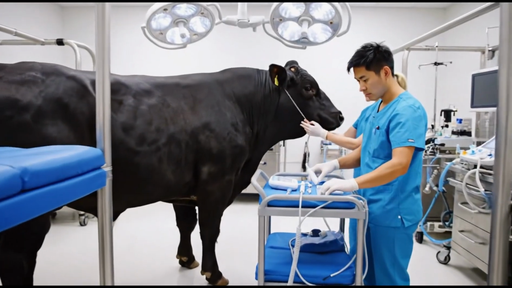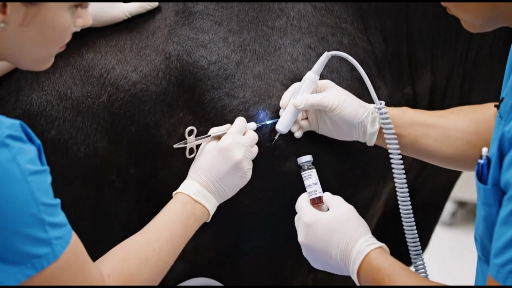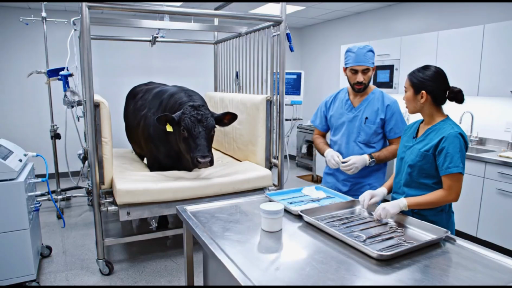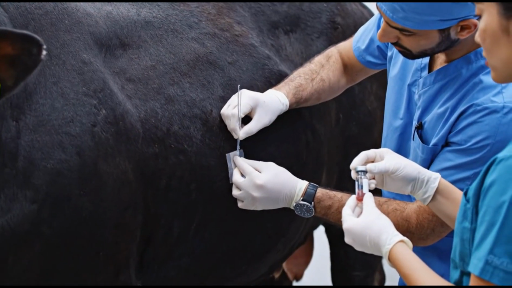Okay, guiding the needle now. The sample looks good. Understood. I have the vial ready for transfer, doctor. Sample collected. Secure it immediately. Yes, doctor. Transport is ready.